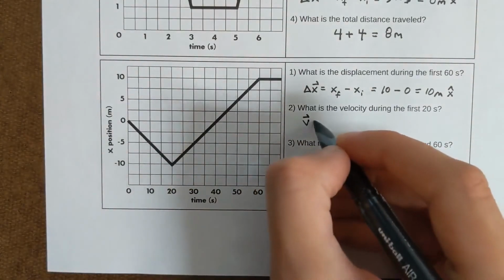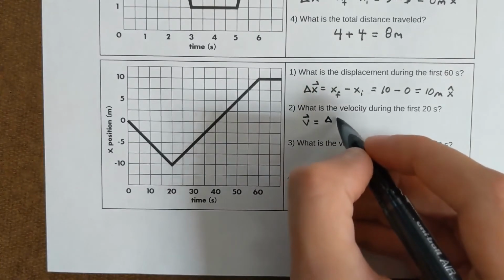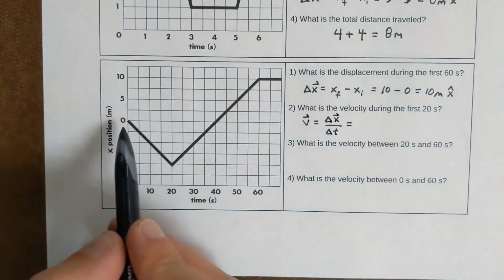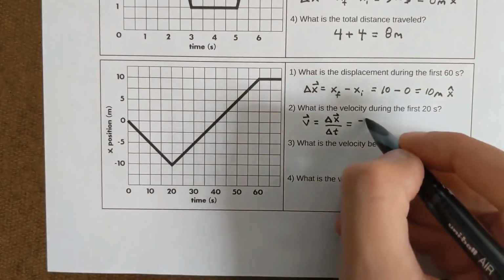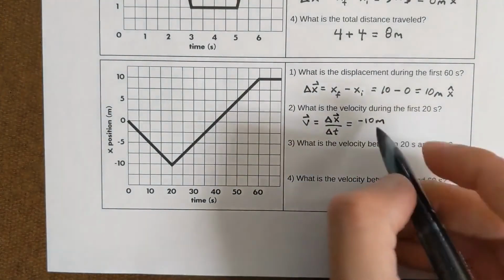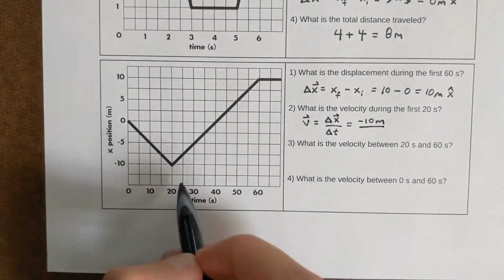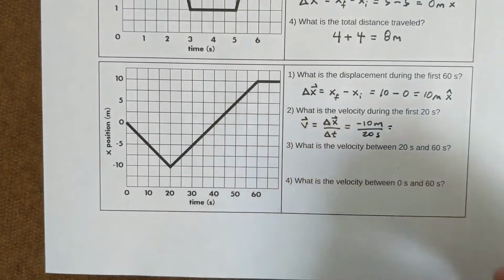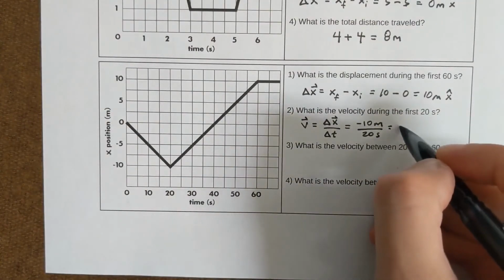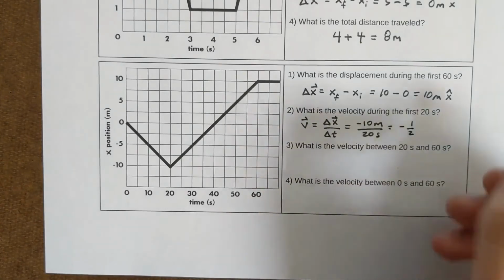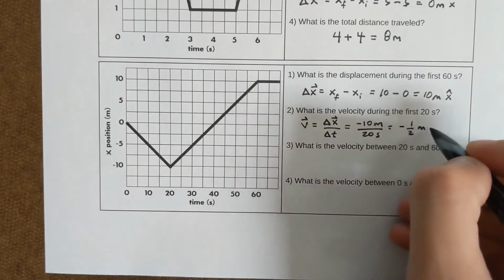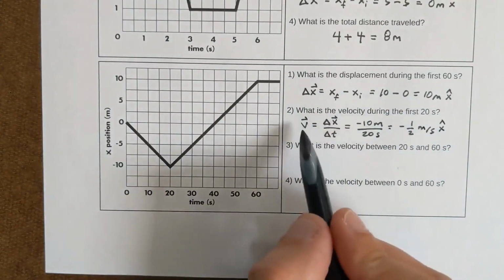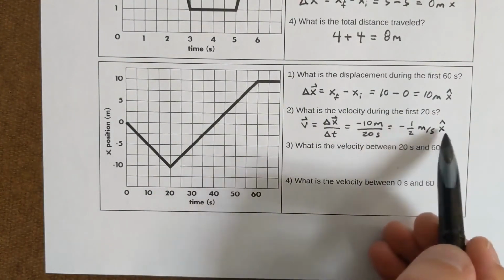So the velocity is the slope, which is the change in the position over the change in the time. So we have to go negative 10 meters and over 20 seconds. So 10 divided by 20 is a half. Negative 1 over 2. And the units are going to be meters per second, and the direction is the x direction. So the velocity is 0.5 meters per second in the negative x direction.